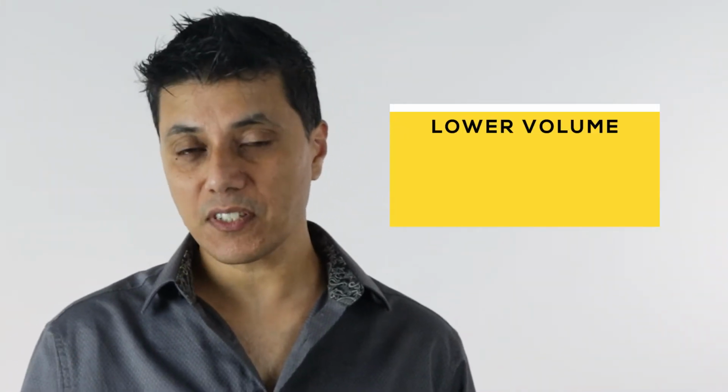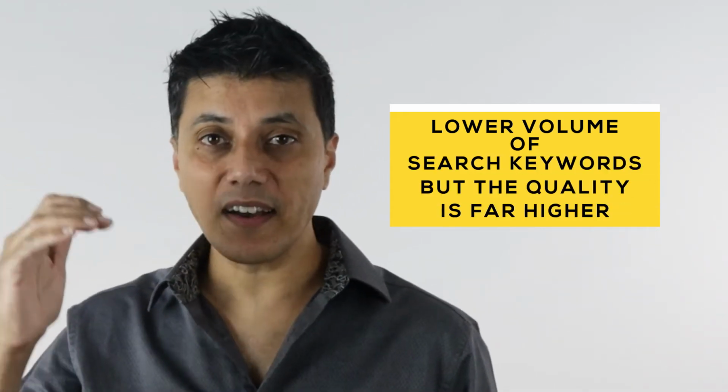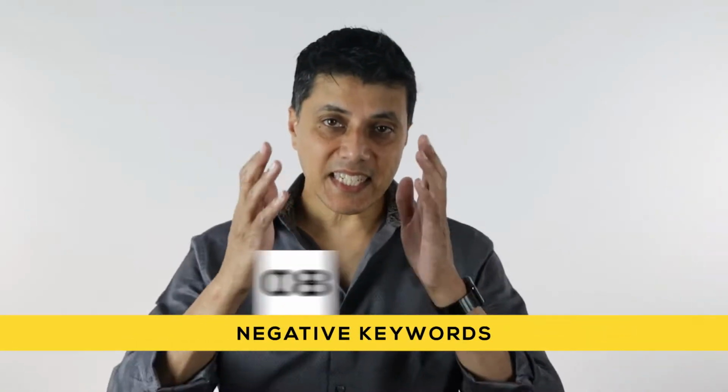Whereas if you use long-tail keywords, for example 5-bedroom house in London, you can get a lower volume of people searching for those keywords, but the quality of those keywords is going to be far higher.